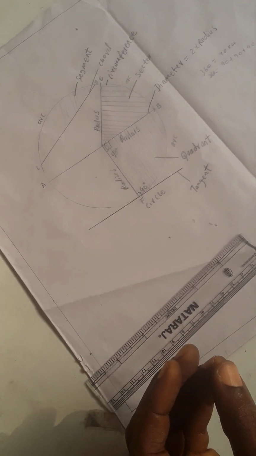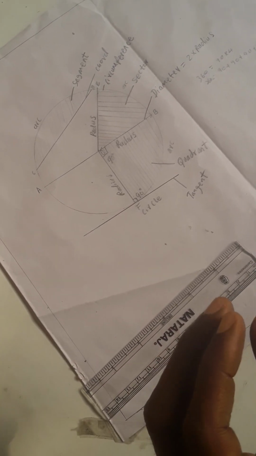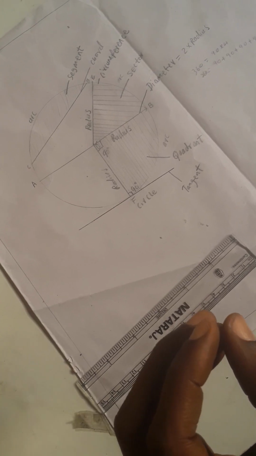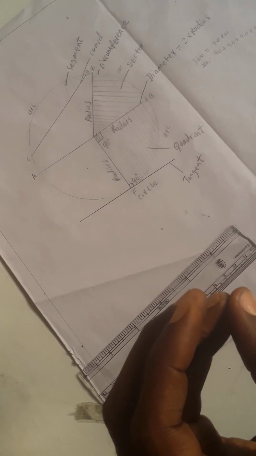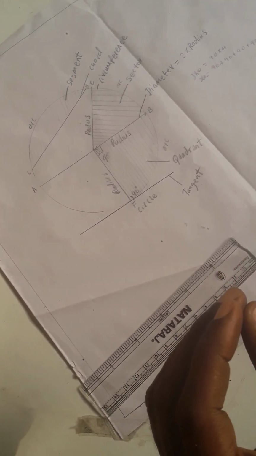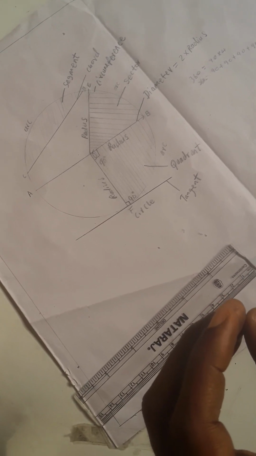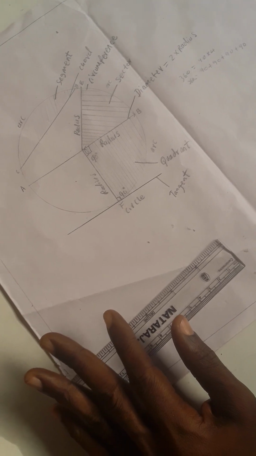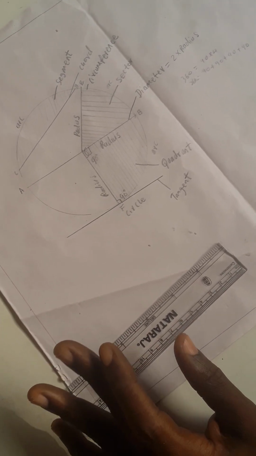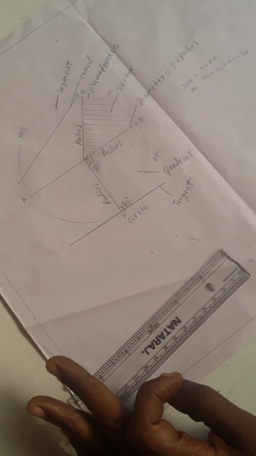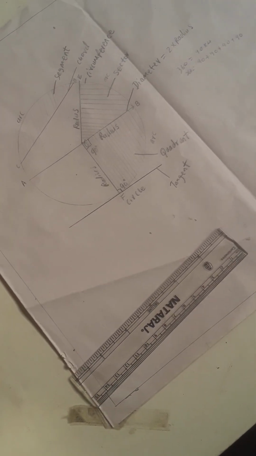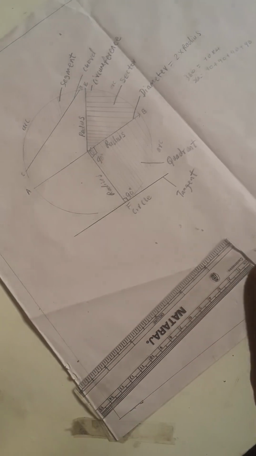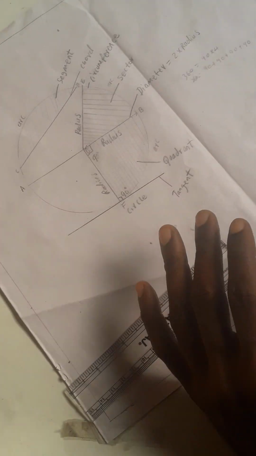We have defined circle. You now can know the definition of circle, and you're also able to define some parts of the circle. Not only do you define the parts of the circle, you're able to know their definitions. Now we want to look at how to divide the circumference of a circle into 12 equal parts. You heard me, that's the third part of the objective. I say how to divide a circumference of a circle into 12 equal parts.